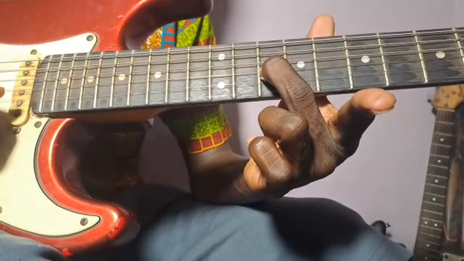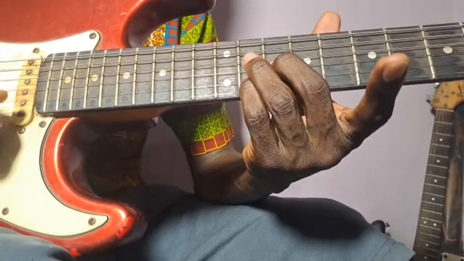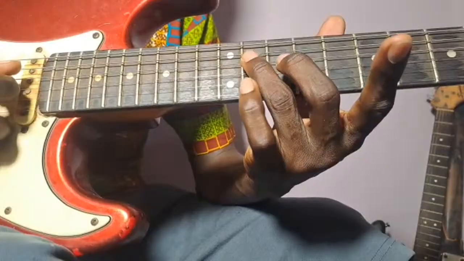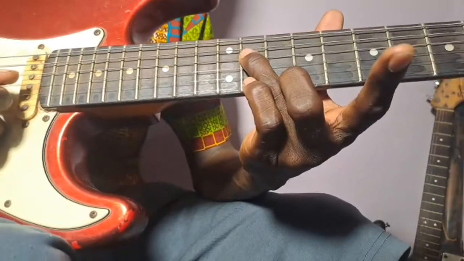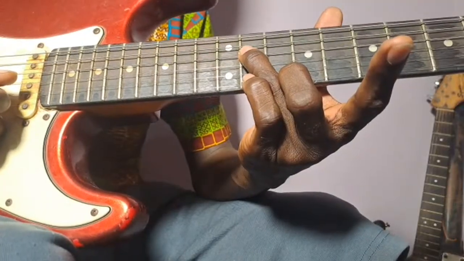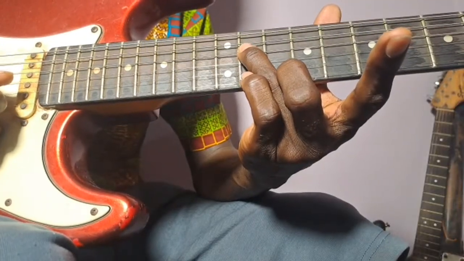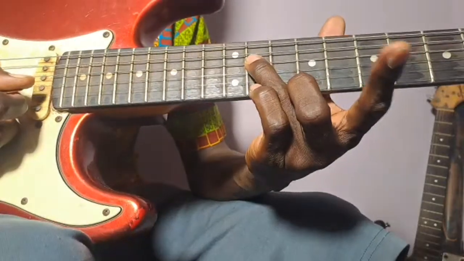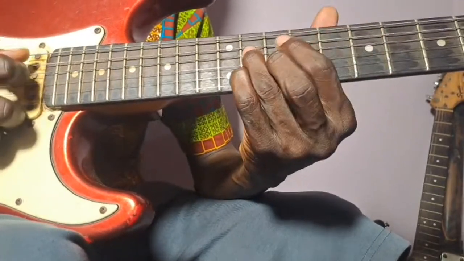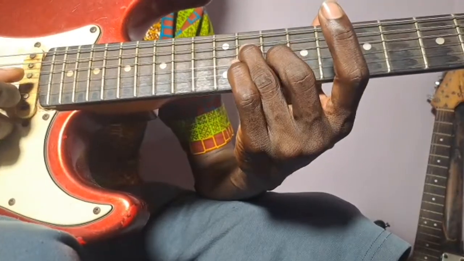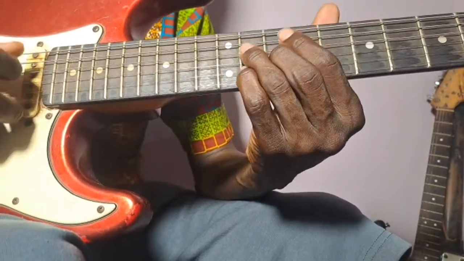That is the 10th position. So this is the flatted 5th. The flatted 5th is C sharp, 4th string, 11th position. So we're making it this. That is G, B flat, C sharp, F, B.